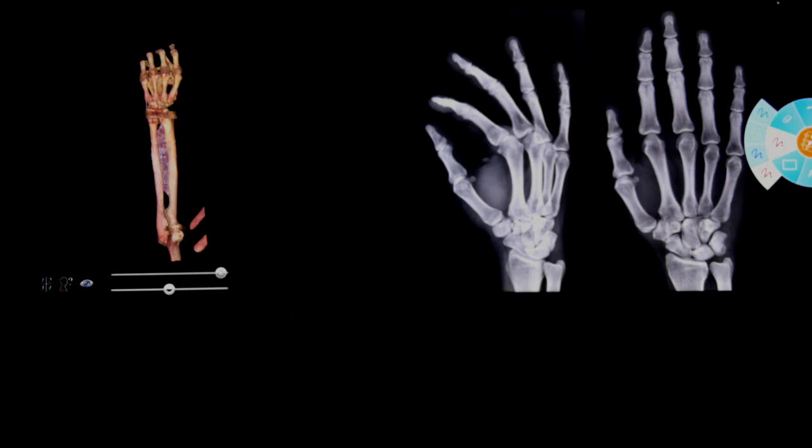Next, we'll talk about the metacarpals, all right? Again, these are also labeled lateral to medial, all right, across this way from 1 through 5. These are your metacarpals, okay? So your metacarpals are the part that make up the palm of your hand, all right? And again, those are labeled 1 through 5.